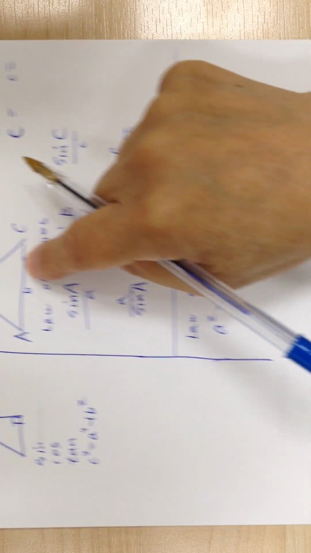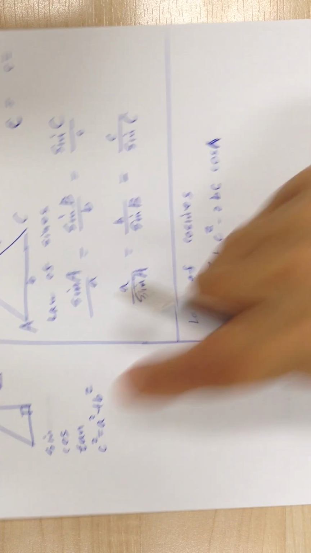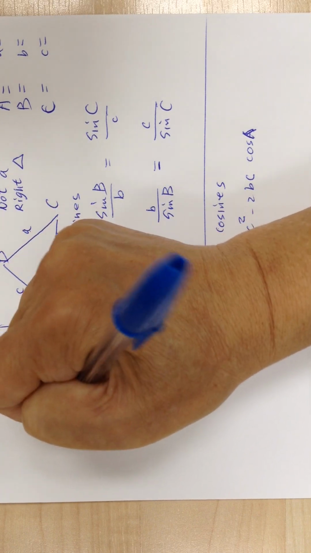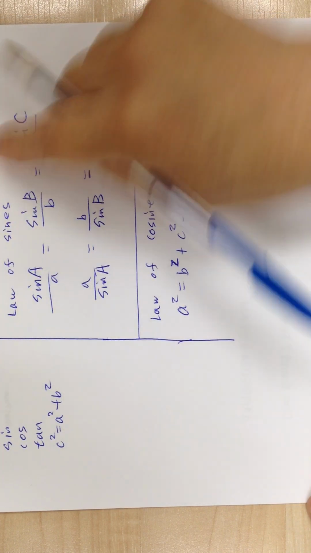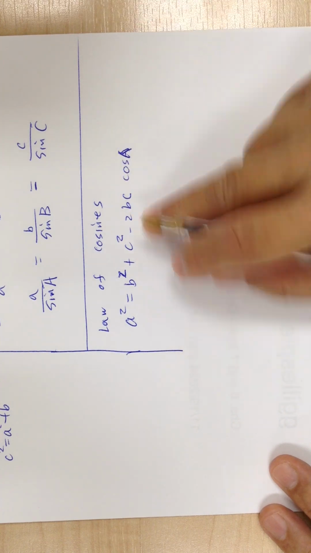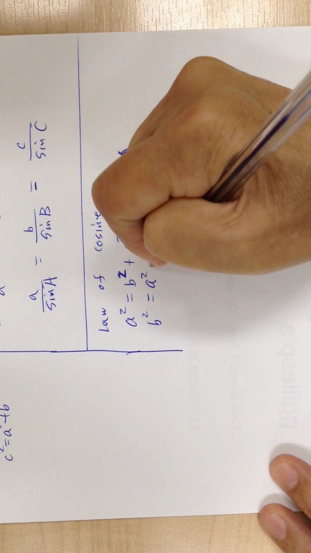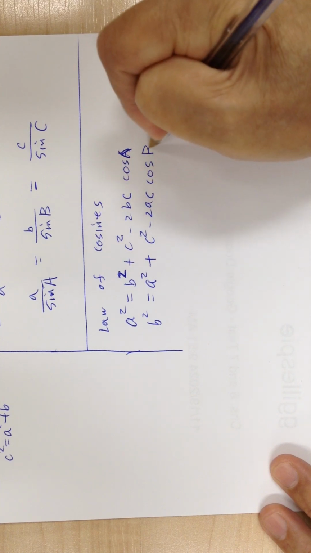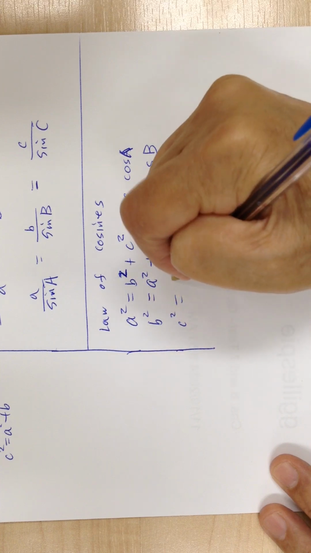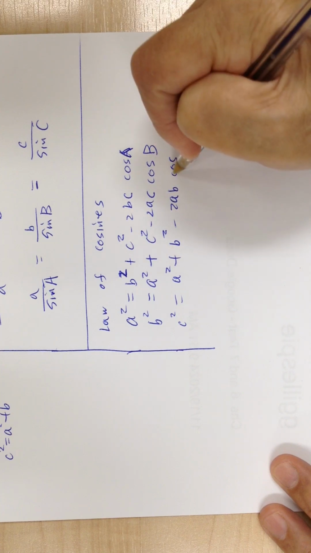Now notice for a non-right triangle, any one of a, b, c can be the largest, whereas over here c is always the hypotenuse for the right triangle. But for non-right triangles, a, b, c can be anything. So this is one version of it, and b squared equals a squared plus c squared minus 2ac cosine B. And c squared equals a squared plus b squared minus 2ab cosine C.